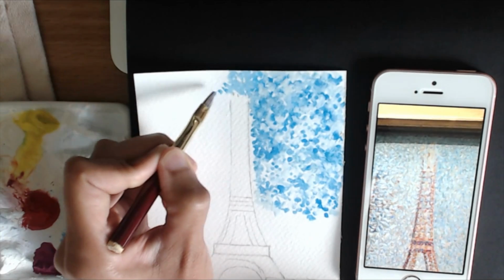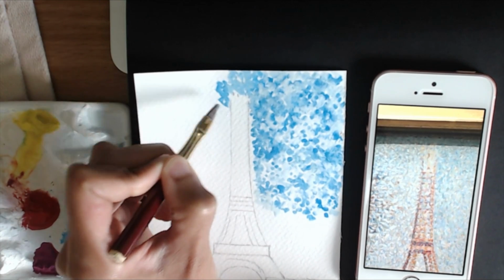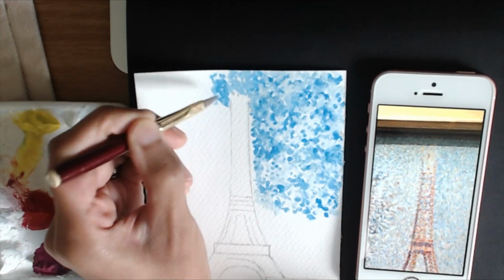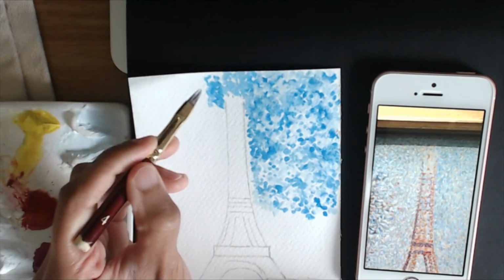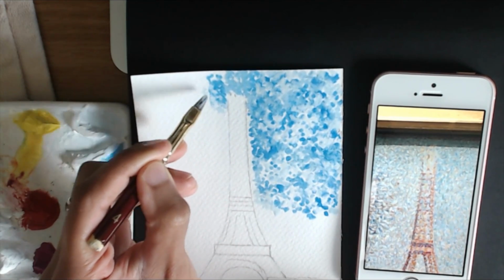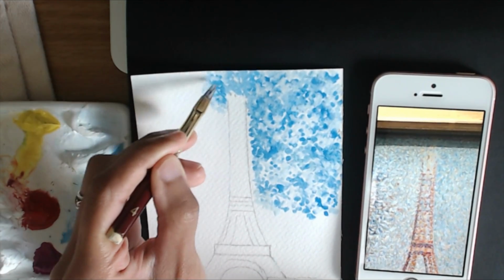And this might look like from a distance to you guys, or if somebody just shows up, that I have done something other than dots, but this is all dots. And it's a really cool effect because I have the separate colors on the palette and they mix on here, and that's the optical mixing part of it.